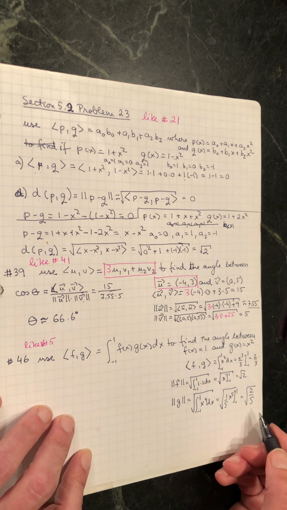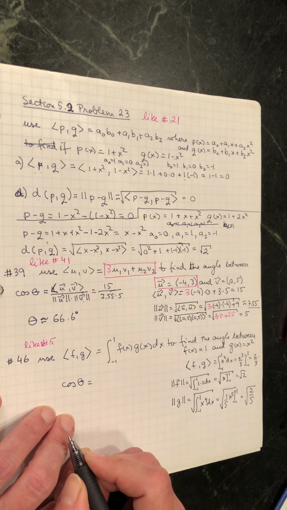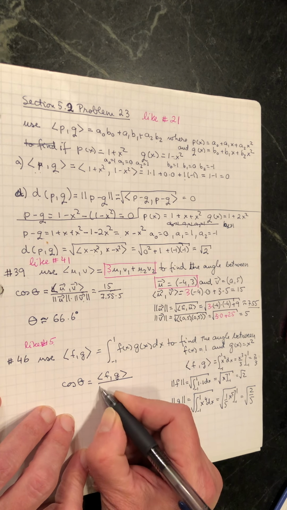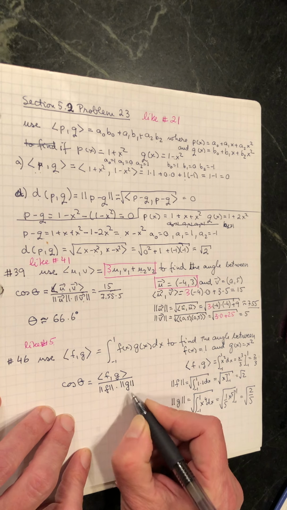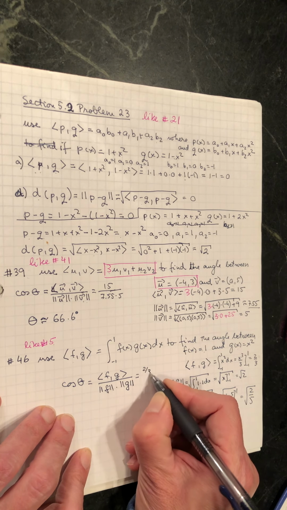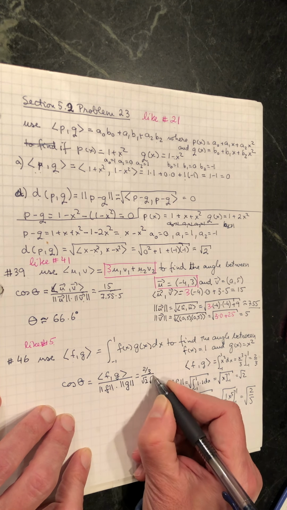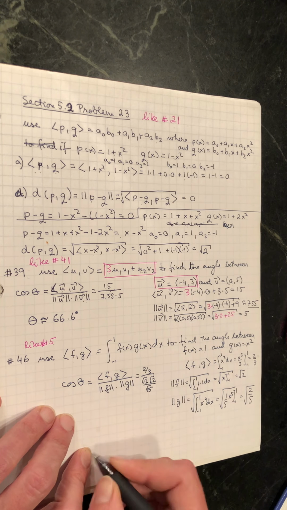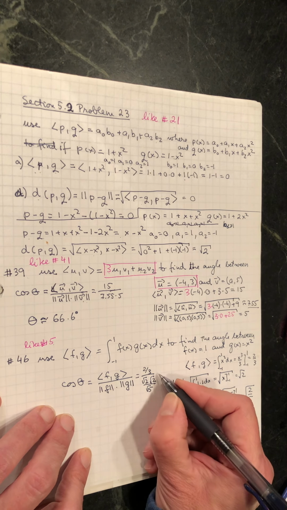So then, to find the cosine of the angle between these, we're going to need the inner product of f and g divided by the magnitude of f times the magnitude of g. And so the cosine is going to be 2/3 over the square root of 2 times the square root of 2 over the square root of 5, right? This is the square root of 2 over the square root of 5. So I'm going to simplify this just a little bit.